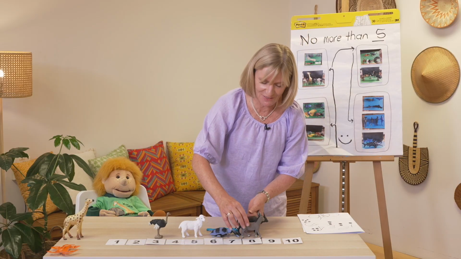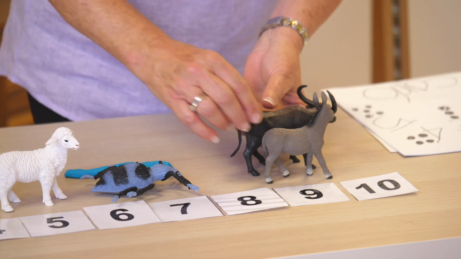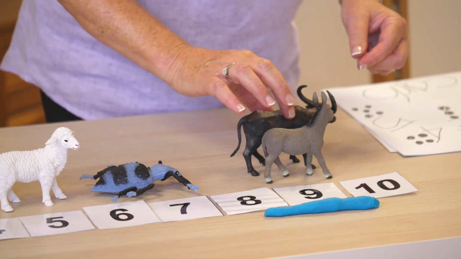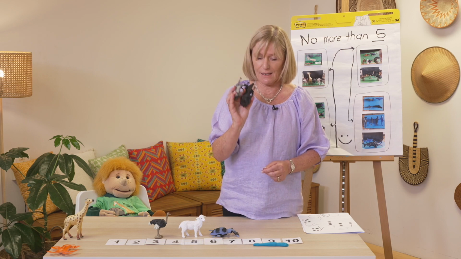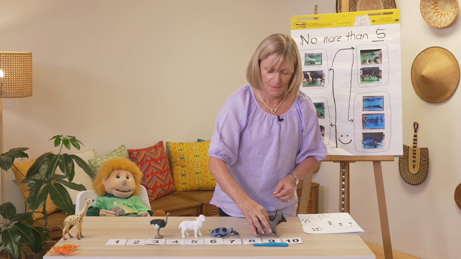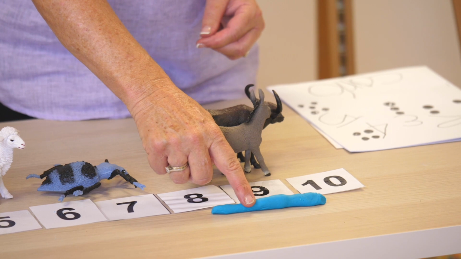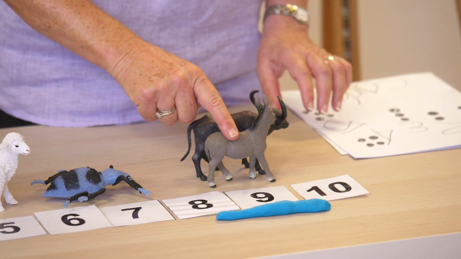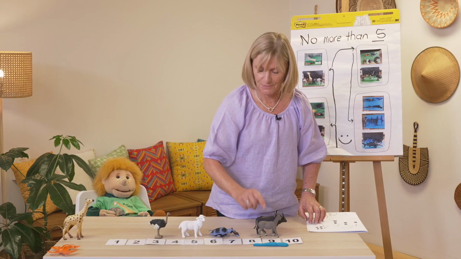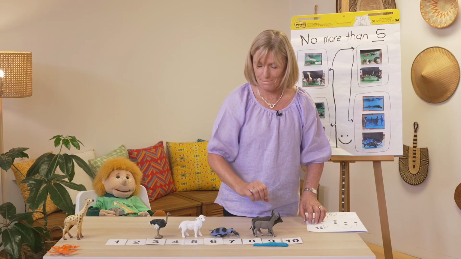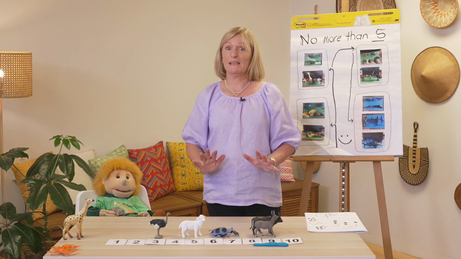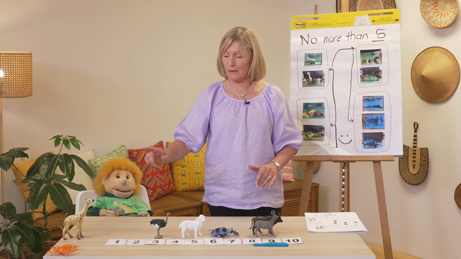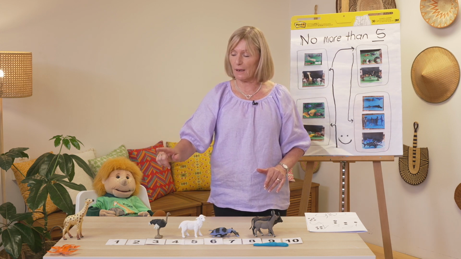Let's slide these two creatures up and slide the slug up. We know we have 8 legs there, and one more makes 9. 9 is an oxen, a donkey, and a slug. 10 is a very big number, and I can see I haven't used my giraffe and I haven't used my crab.